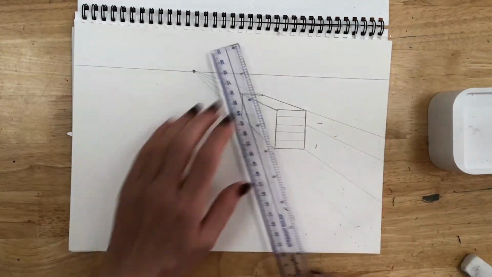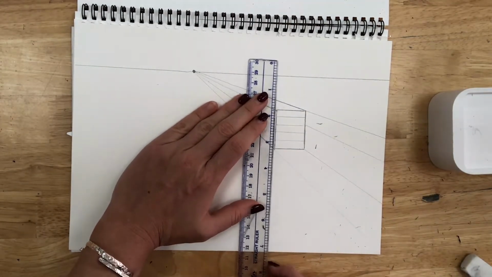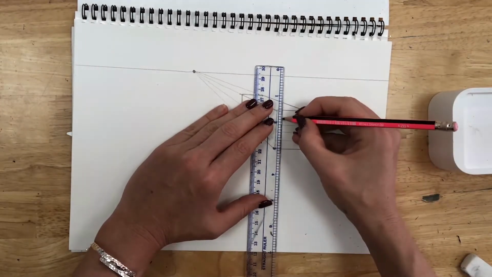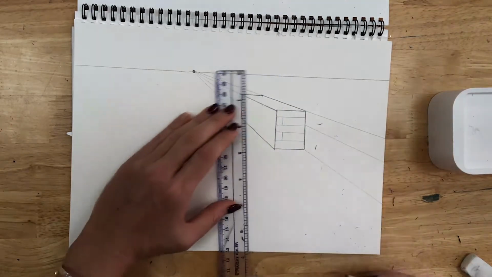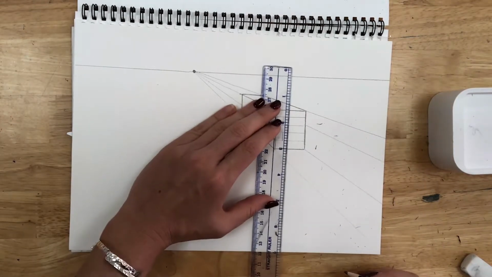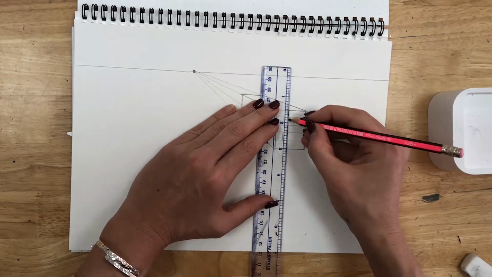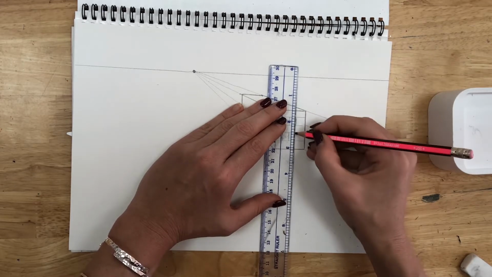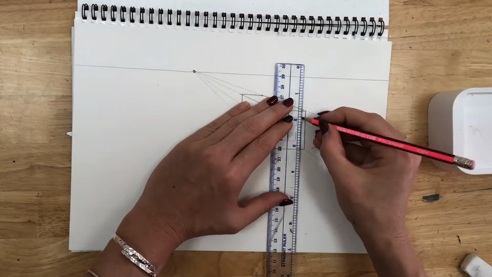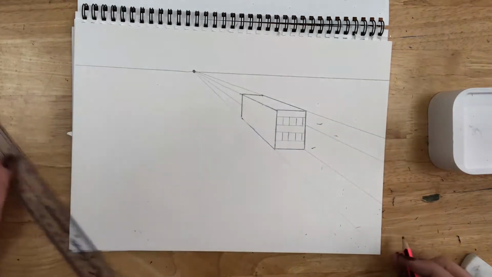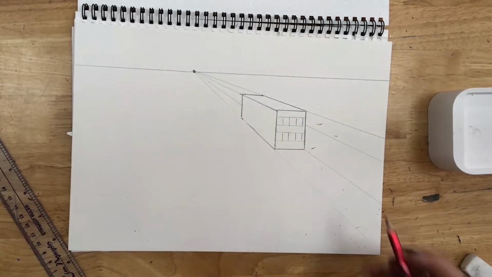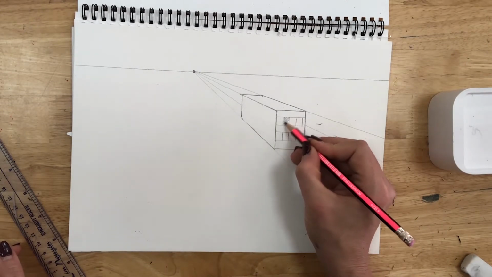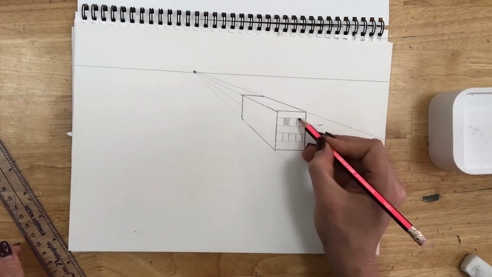Now what I can do is put some lines in that run parallel to the two sides. So I'm going to mark in some lines like this that go straight up and down. Okay, like this, and now I can add some value to show that those are darker parts of the drawing.